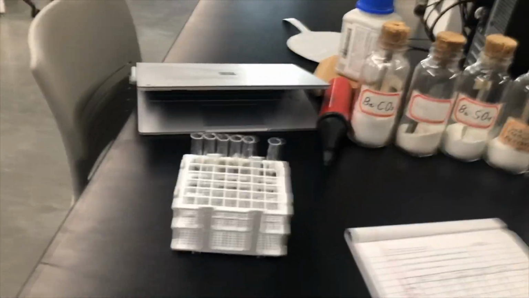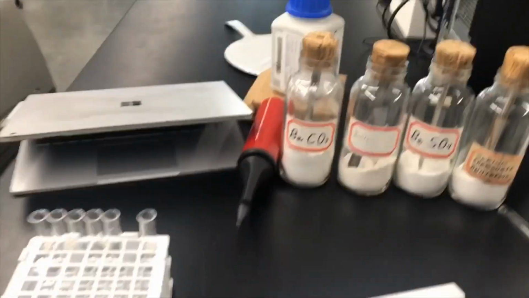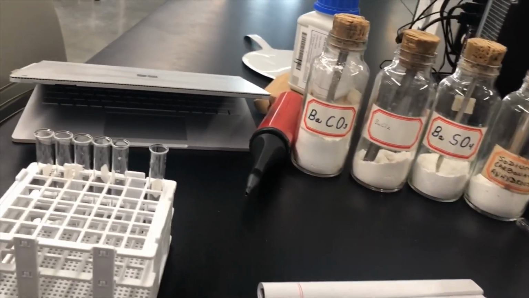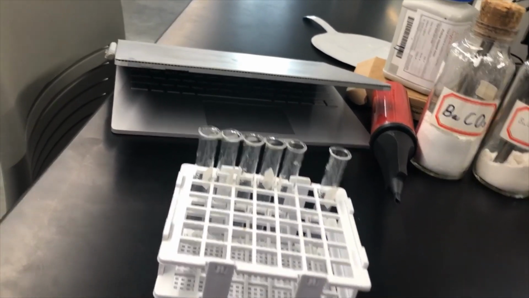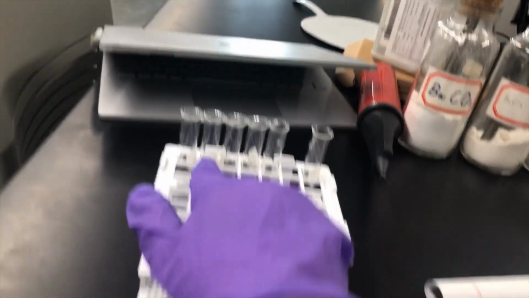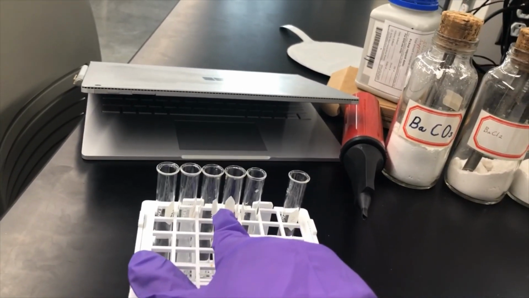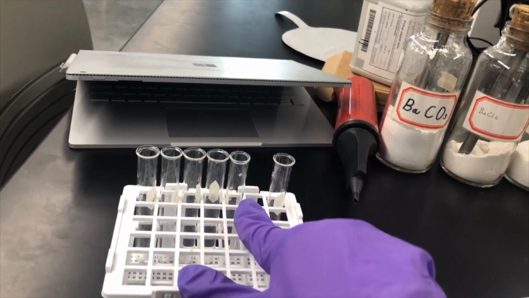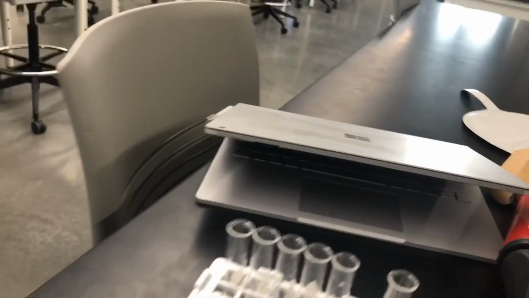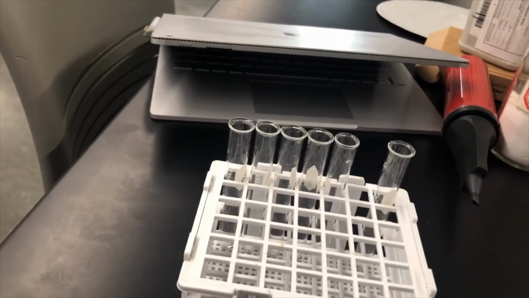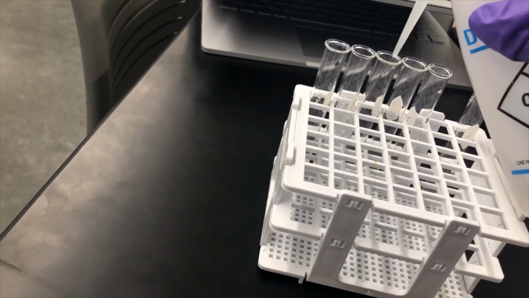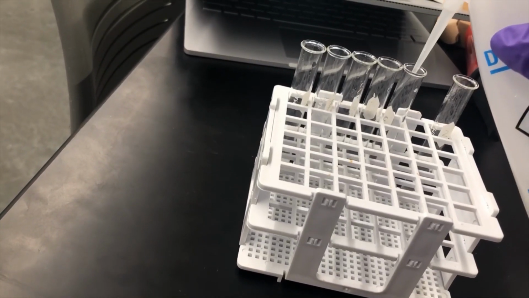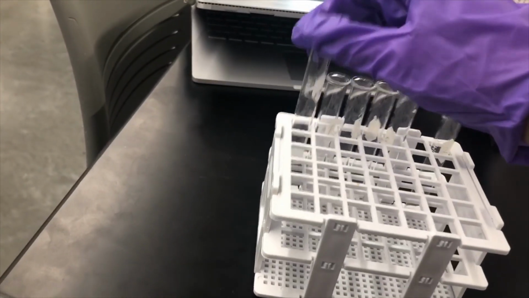So I have some test tubes set up, and I've already added the 5 unknown solids. They're right here, and I have them in the order that they are in the table. So this is barium carbonate, barium chloride, barium sulfate, sodium carbonate, and then sodium chloride. So let's get started. The first thing I'm going to do is add water. And this will determine solubility.